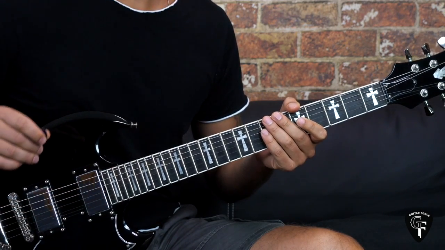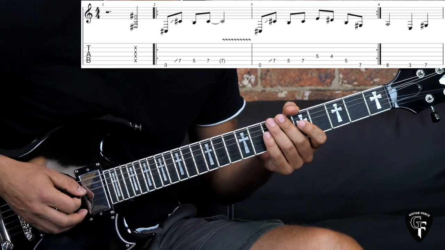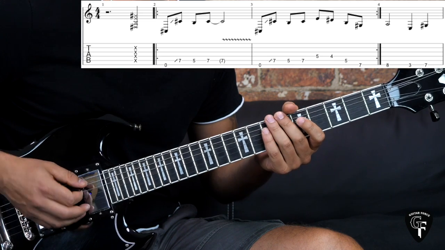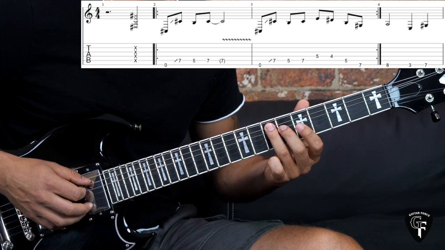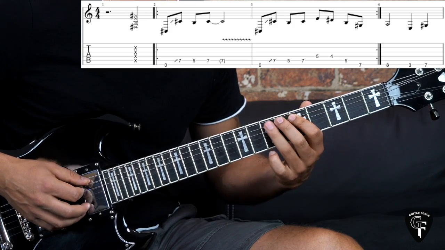Alright, so this riff goes like this. We have two parts. It starts off with the open low E string, then we have slides into the 7th fret on the A string, and then we go 5-7.